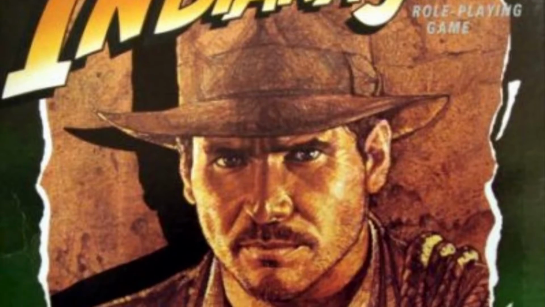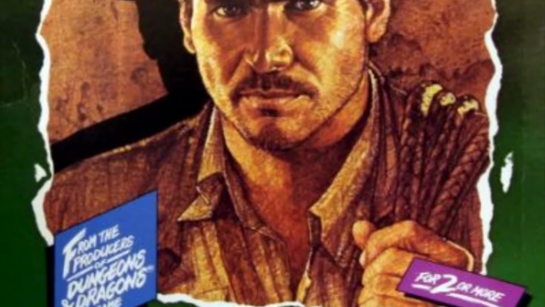There are so many different RPGs based on different genres and series and movies. One of those is The Adventures of Indiana Jones, launched by TSR in 1984 and then followed up by West End Games with The World of Indiana Jones in 1994. The Adventures of Indiana Jones RPG was set in the 1930s, the same time that the movies were portraying in their depictions.